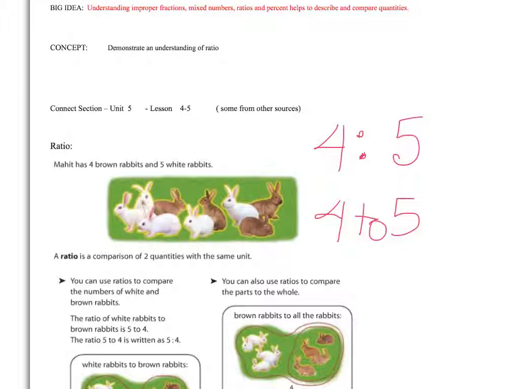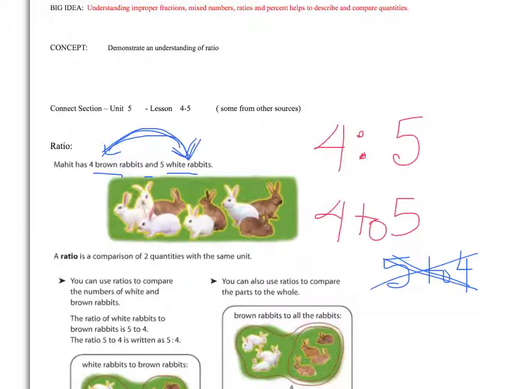The order is very important. You cannot write 5 to 4 because you are no longer then talking about brown to white rabbits. You are then talking about white to brown rabbits, which is different. So you have to go in this order: brown to white. You cannot change that order.